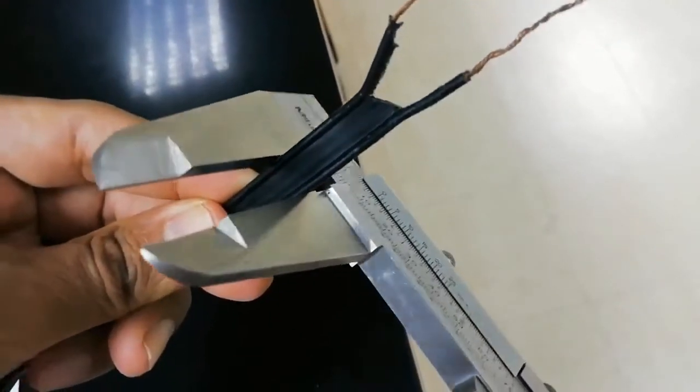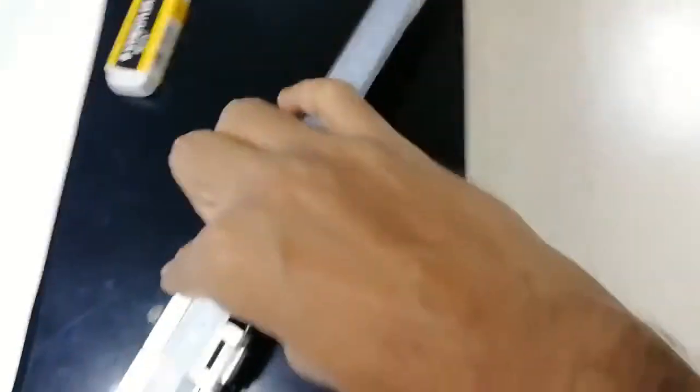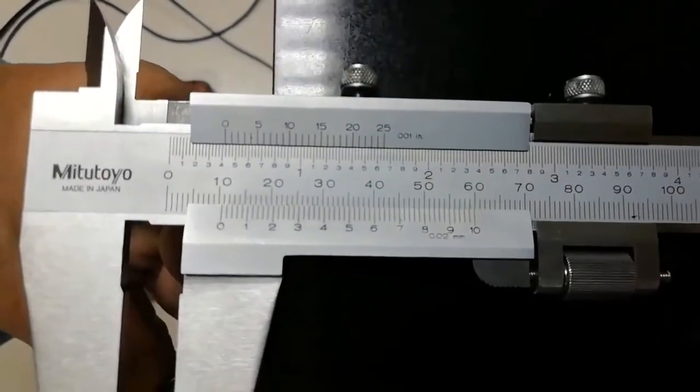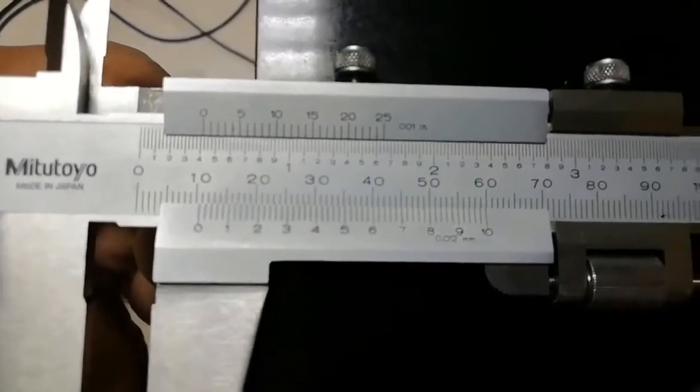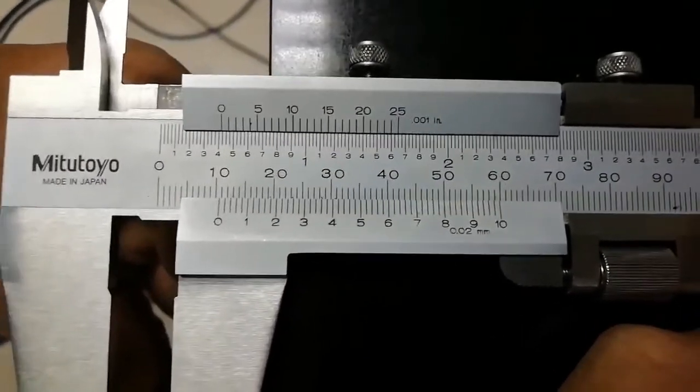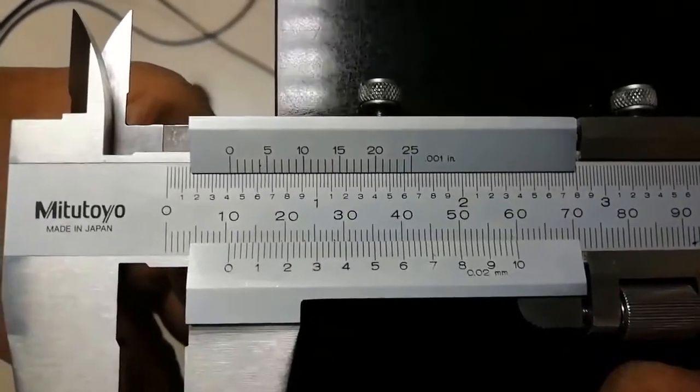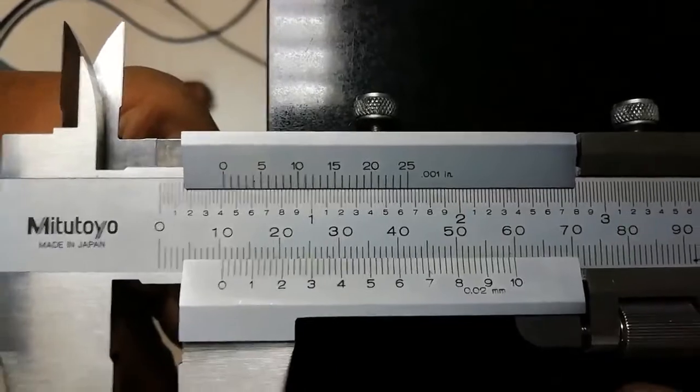Now let us do B2. B2 is this thickness. Yeah, this thickness. Okay, so this is the first reading. Do you want to check it this time and write it down? Third reading. So this is the first reading.